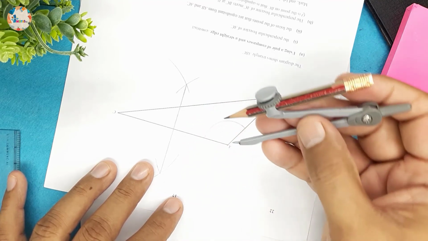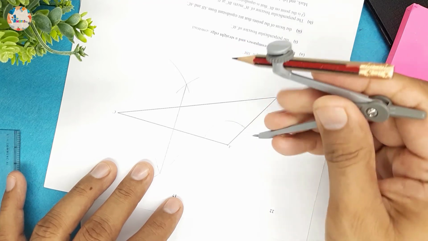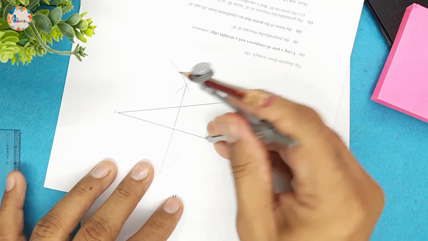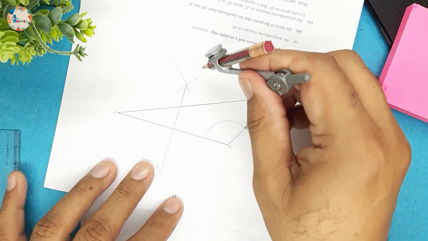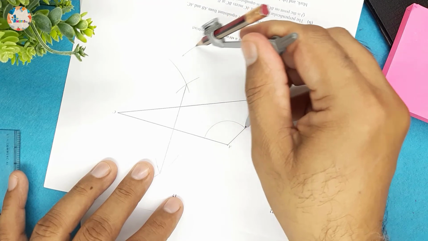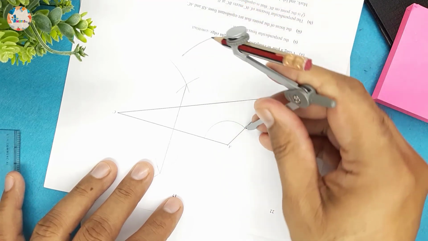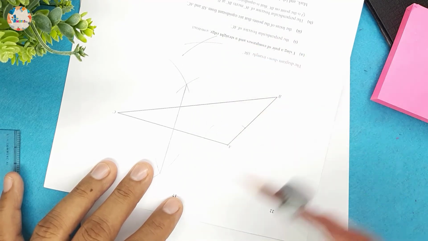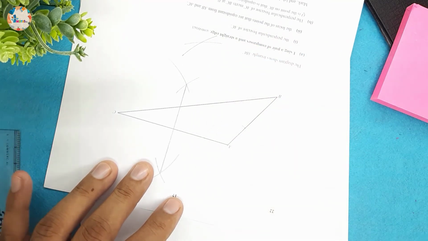After making an arc, we will extend this, and opening this one, we will keep one point here and the second point here, and we can make an arc over here, and similarly we can draw an arc over here. So we got the point of intersection of the arcs.